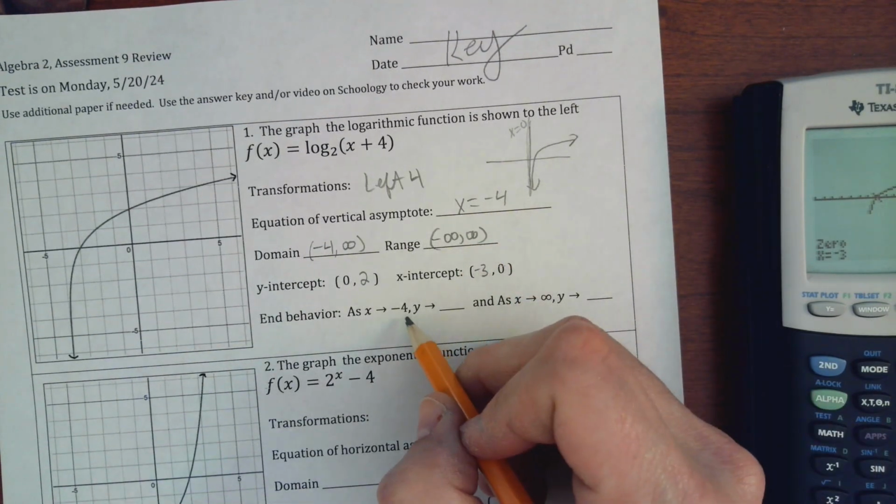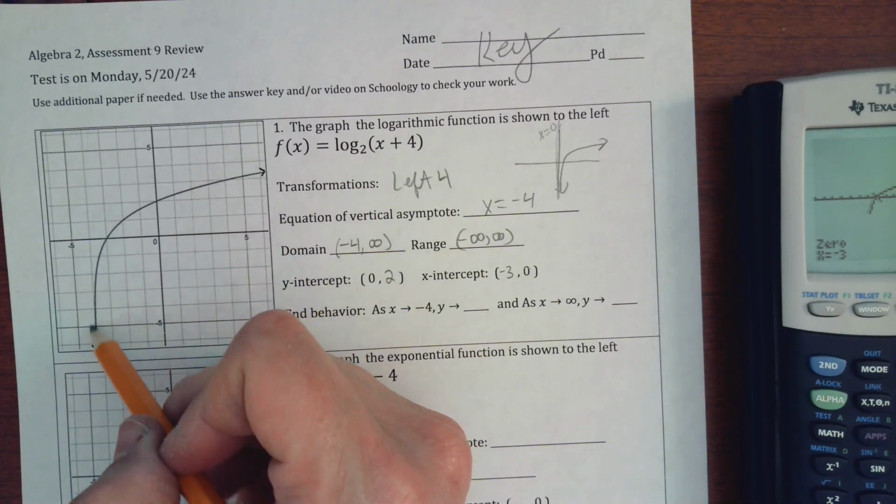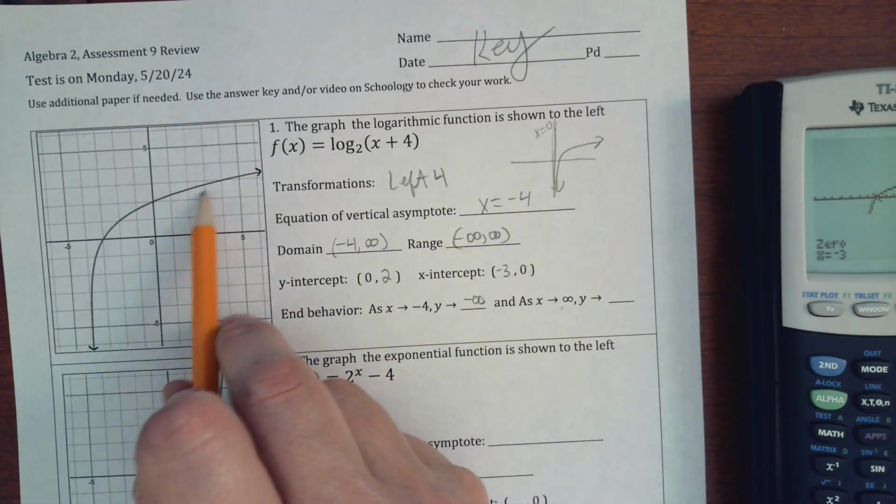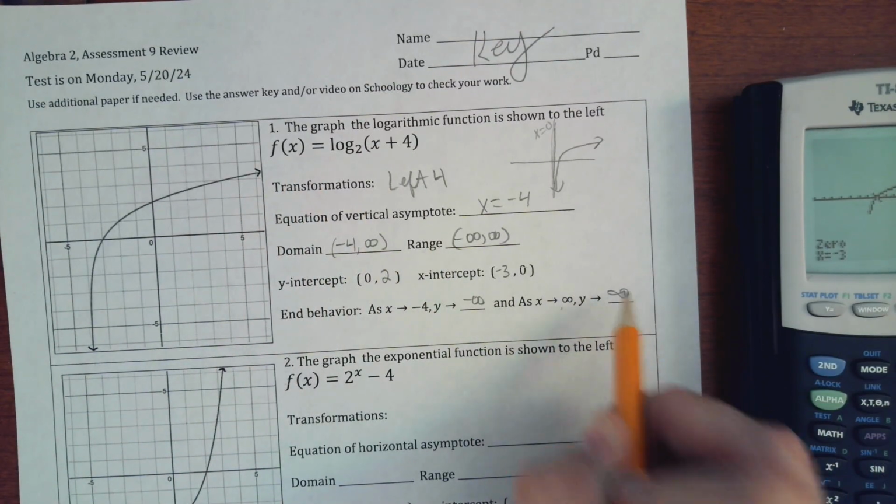In end behavior, as you approach -4, the graph goes down to -infinity. As you approach positive infinity, the graph goes up to positive infinity.